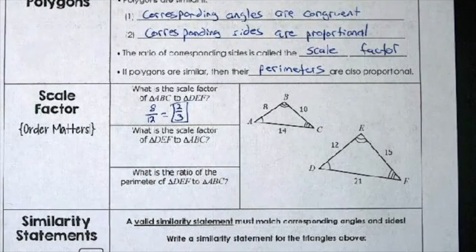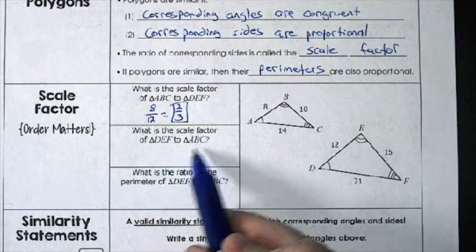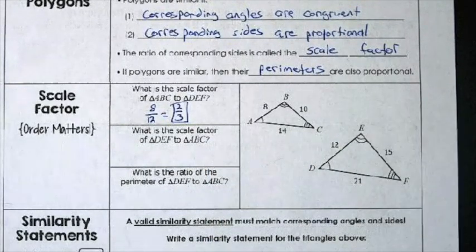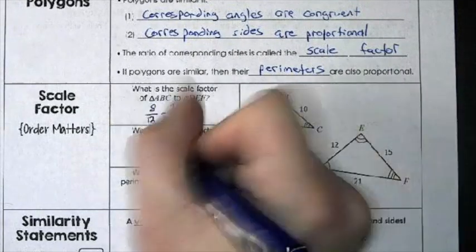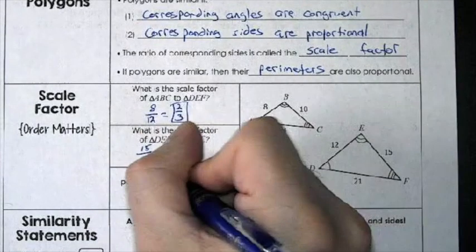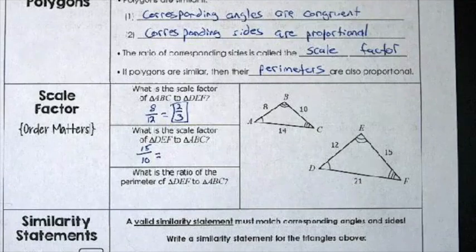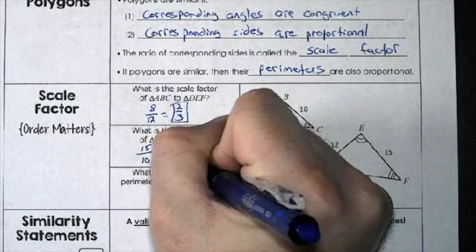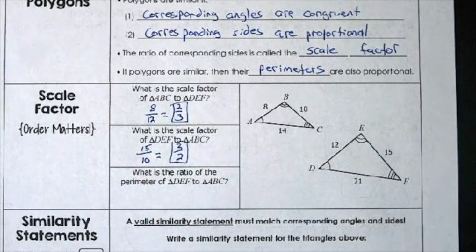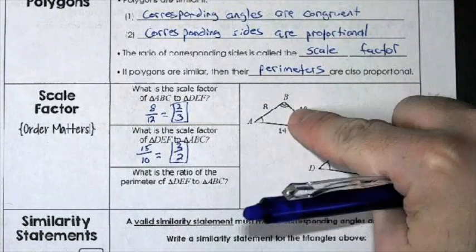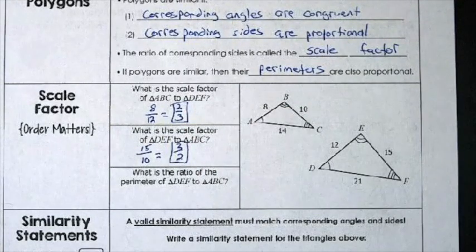In the next box, it asks what is the scale factor of triangle DEF to triangle ABC. This time they want us to start with the big triangle and go to the small triangle. I'm going to follow the same process, but maybe pick a different side. This time I'll start with 15, and the corresponding side on the smaller triangle is 10. I reduce that fraction, and it reduces down to 3 over 2. Notice the only difference between going small to big and going big to small is that the fraction just flipped.